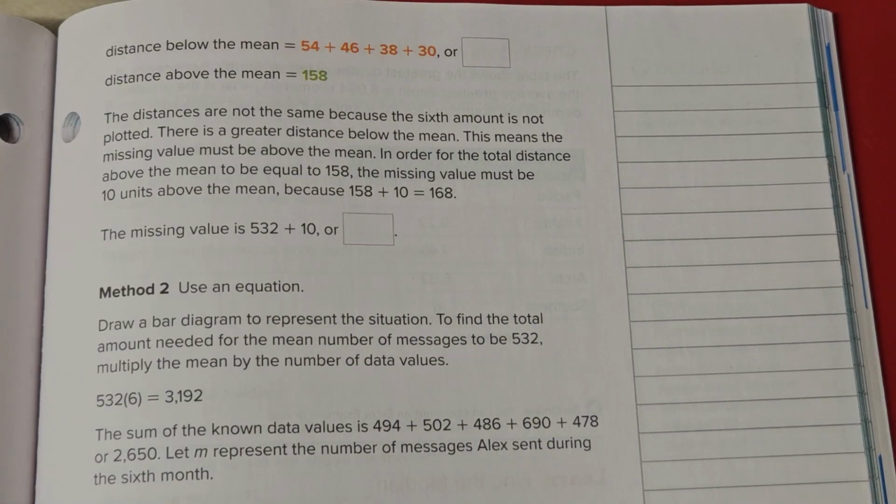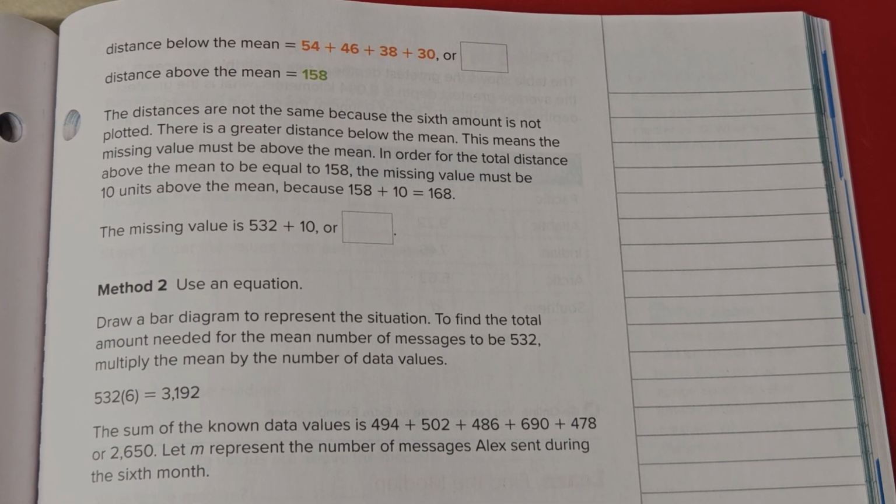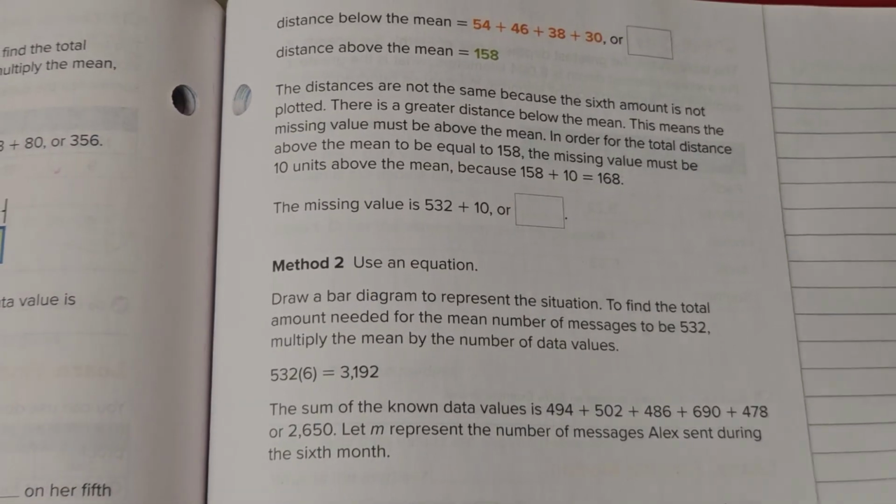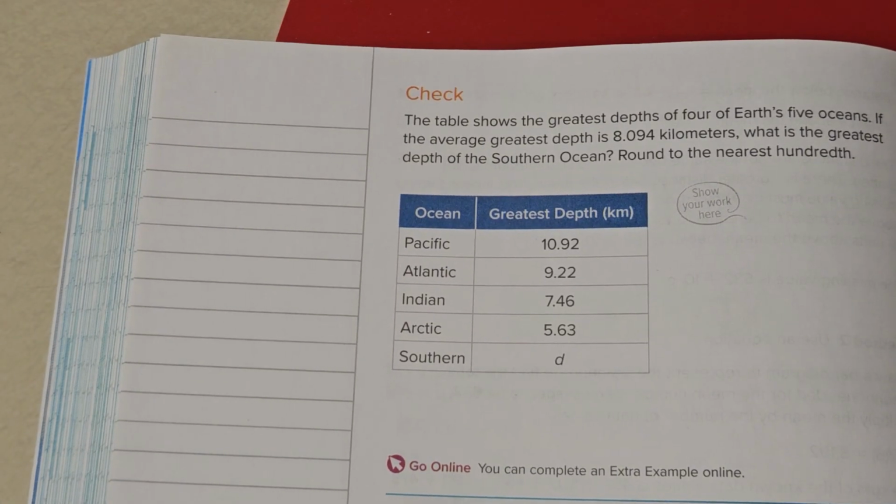That's not the hard part. All of that was the easy part. Sometimes you're going to be given data. Let me try to find one that's there. Let's do this one. I'm on page 554.